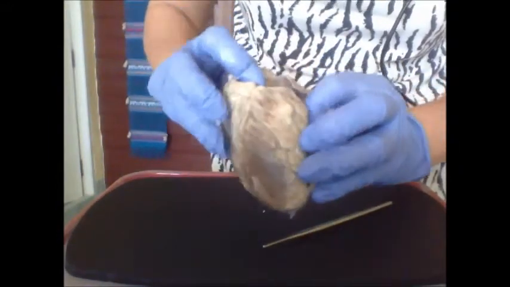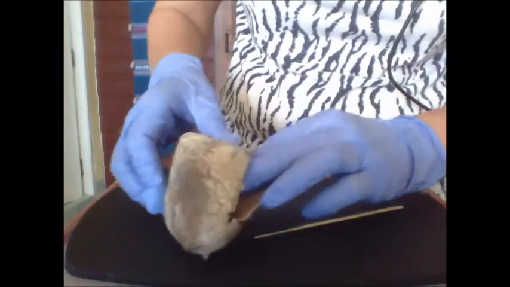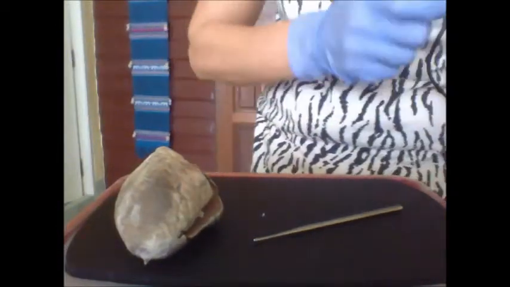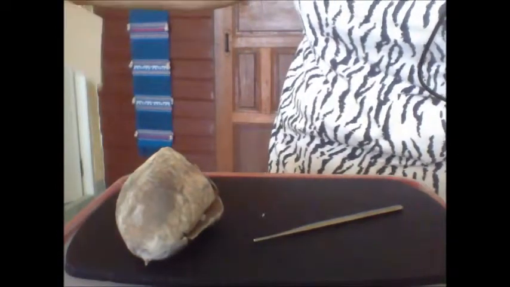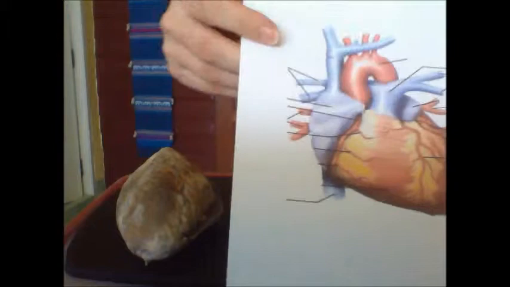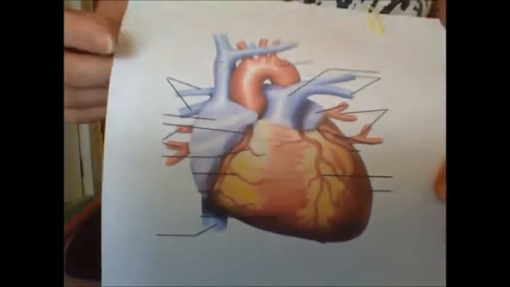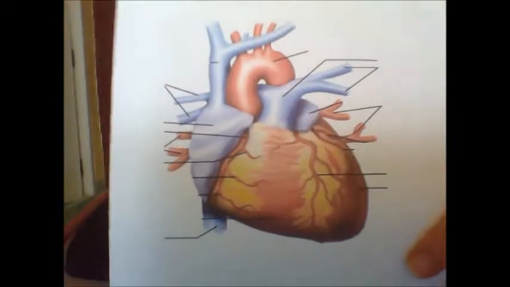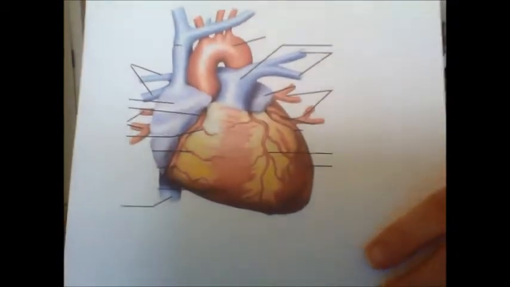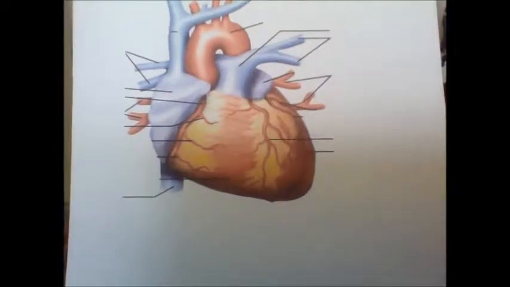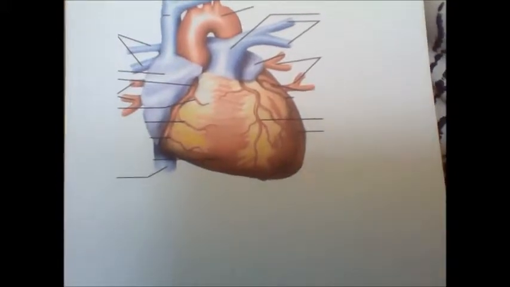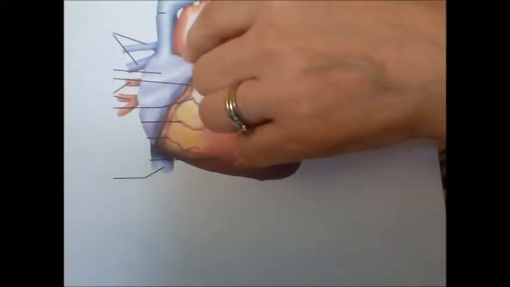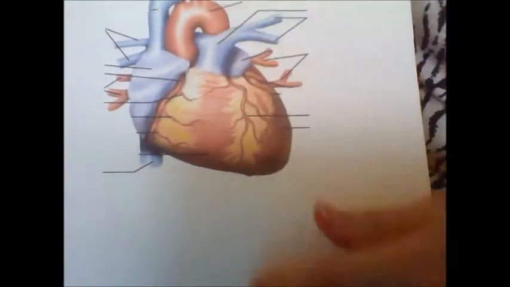Now, since this sheet does not contain all the valves and arteries, I would like to take you to a picture. Let's just look here. Now, we can just see here that again, we have the pulmonary trunk and the superior and inferior vena cavas. And this would be the ascending aorta and the aortic arch.